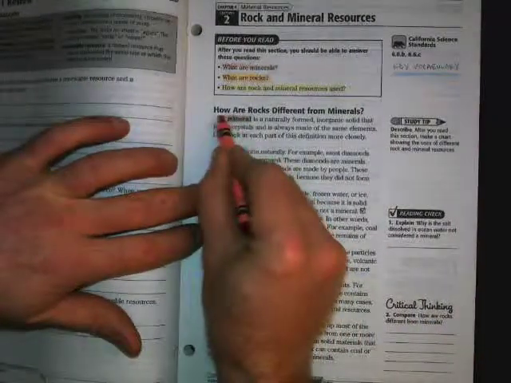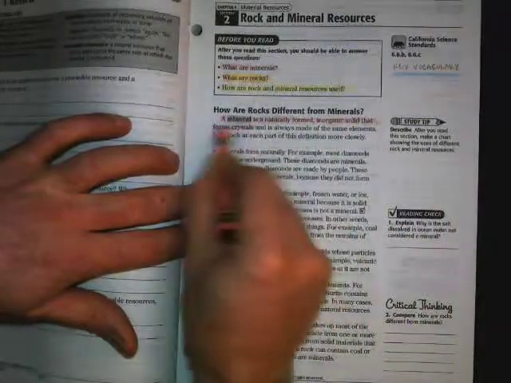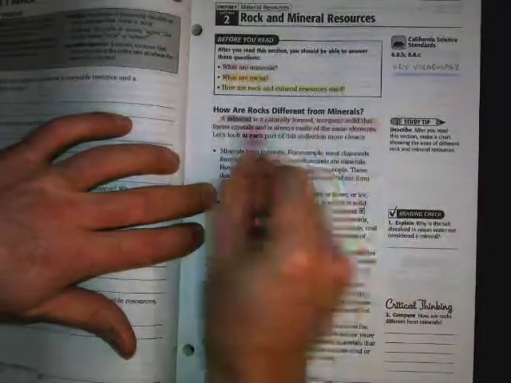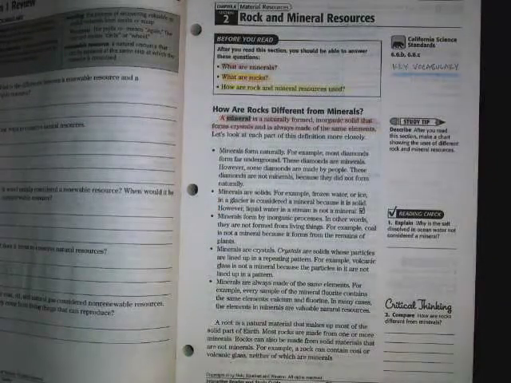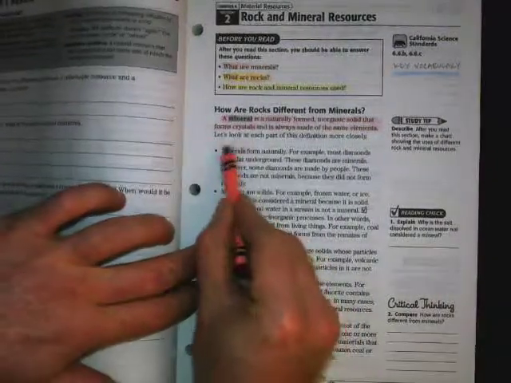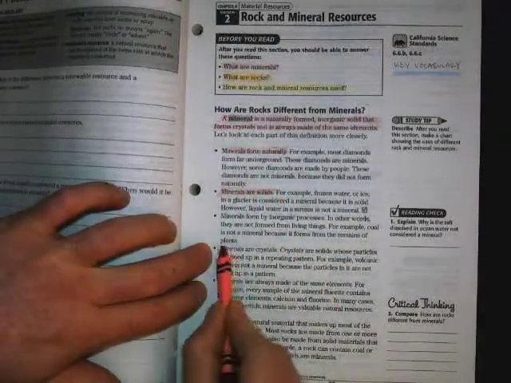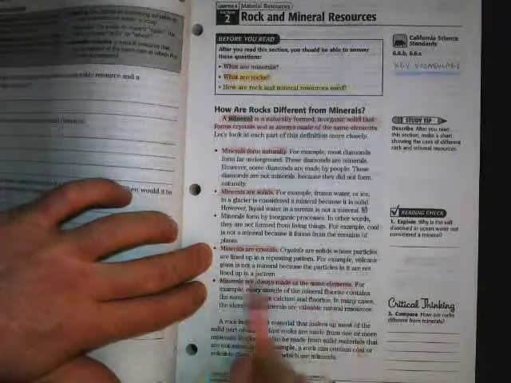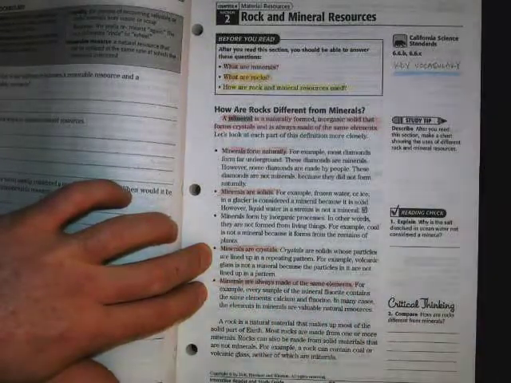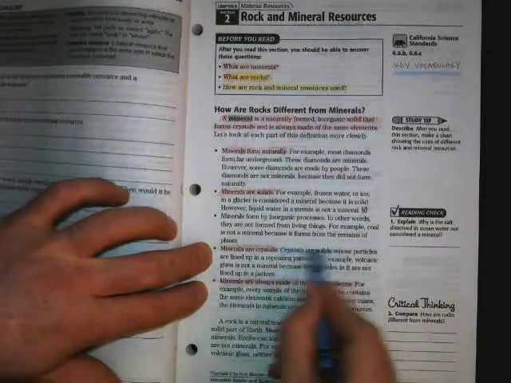Minerals form naturally. For example, most diamonds form far underground. These diamonds are minerals. However, some diamonds are made by people. These diamonds are not minerals because they did not form naturally. Minerals are solids. For example, frozen water or ice in a glacier is considered a mineral because it's solid. However, liquid water in a stream is not a mineral.